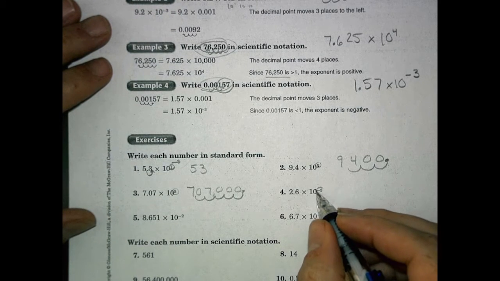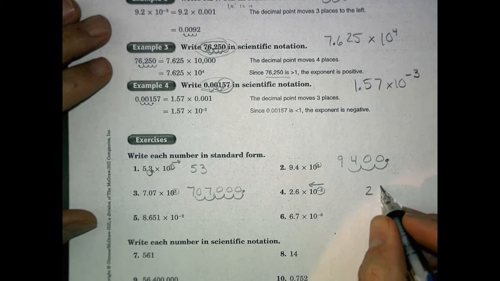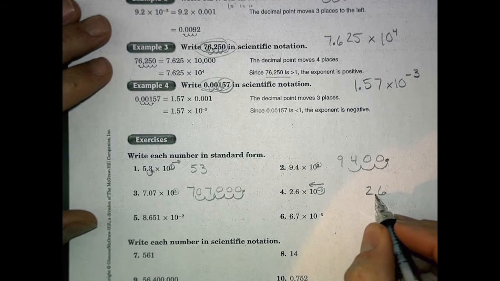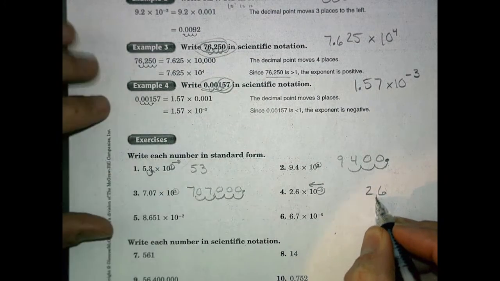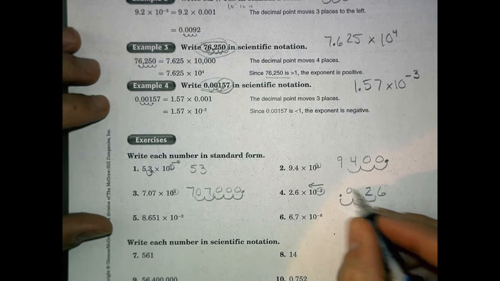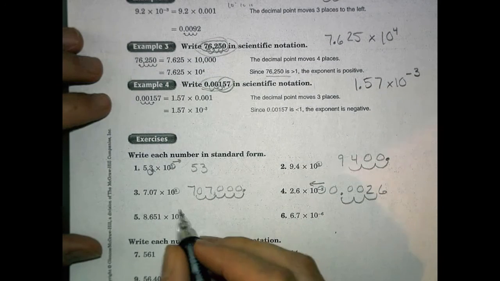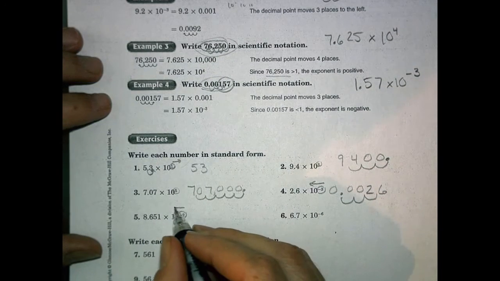In this case, I have negative, so we're going to move to the left. So let's write down the number, 26, and move over 3. Starting here, 2.6, I'll go 1, 2, 3, decimal point, fill in the spaces. So it's 0.0026.